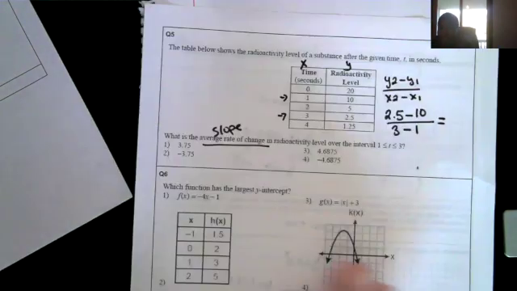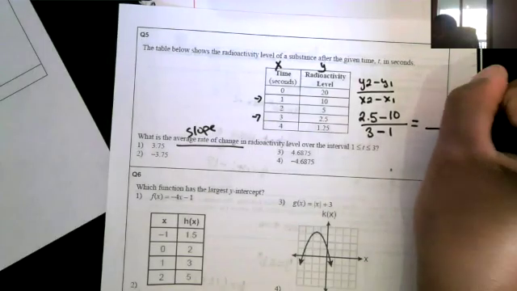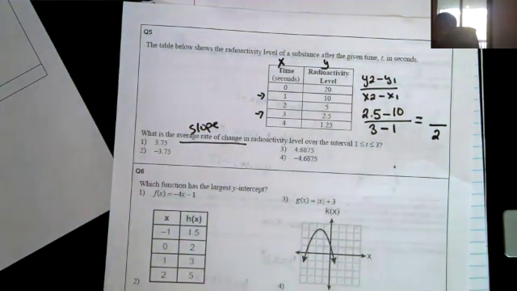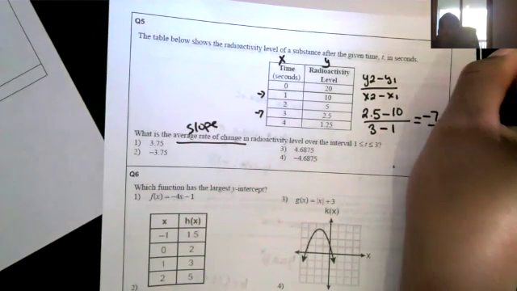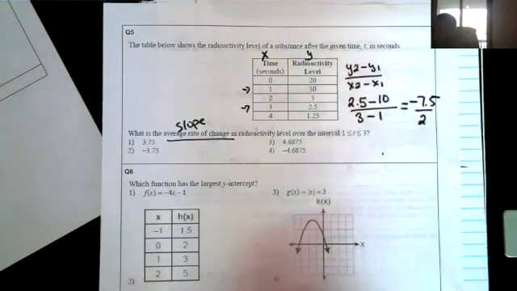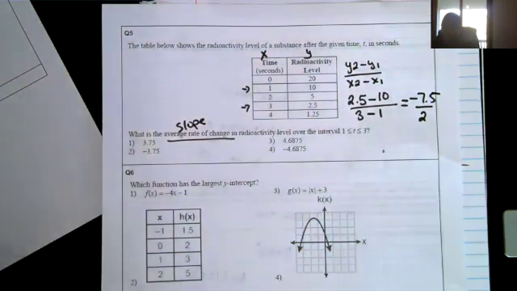We simplify that, and then we see which answer matches. On the bottom, 3 minus 1 is 2. On the top, 2.5 minus 10 is negative 7.5. And then we divide that. Negative 7.5 divided by 2 is negative 3.75. So this is the answer.